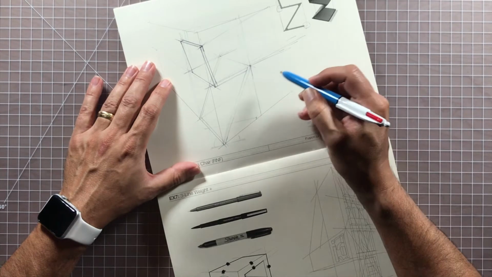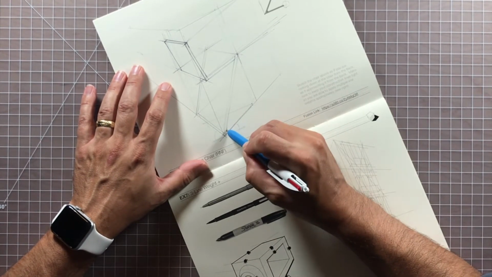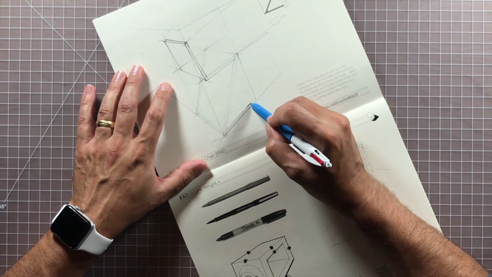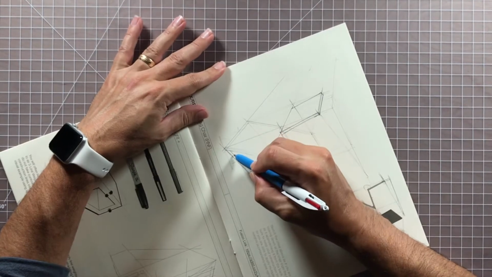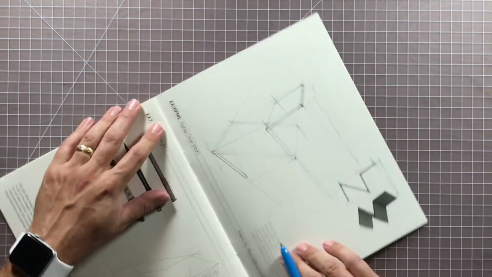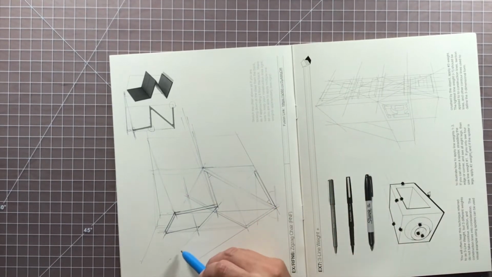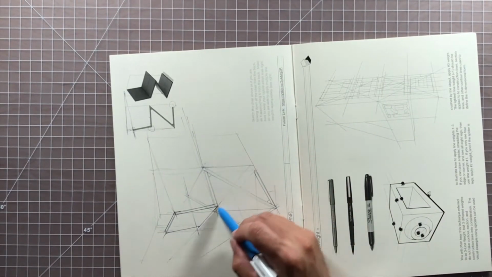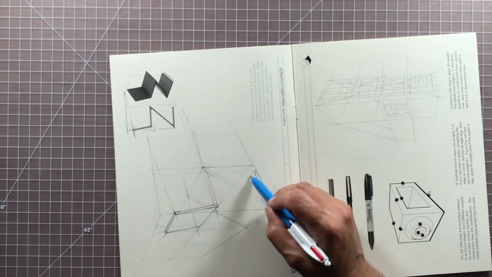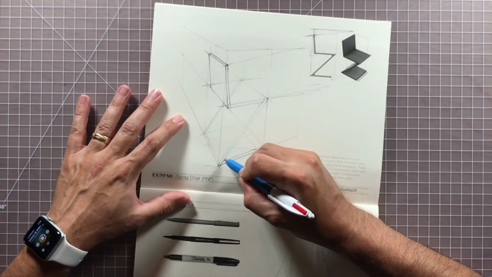So we'll just draw a line right there. Already got that line drawn in. Now I'm looking at an angle. I'm guesstimating that angle. Let's see. If I pull this forward, it gives me a better idea as to how that's vanishing. And so now I've got that chair drawn.